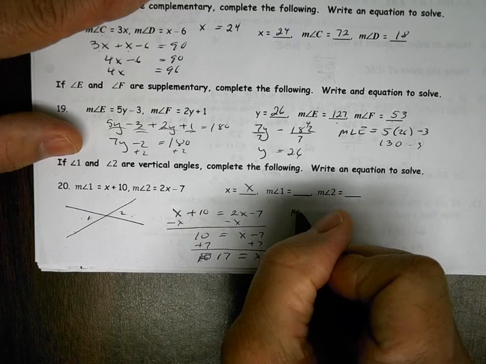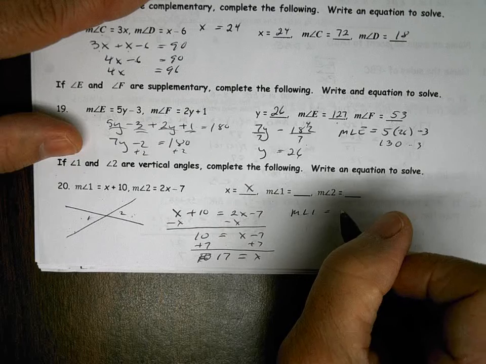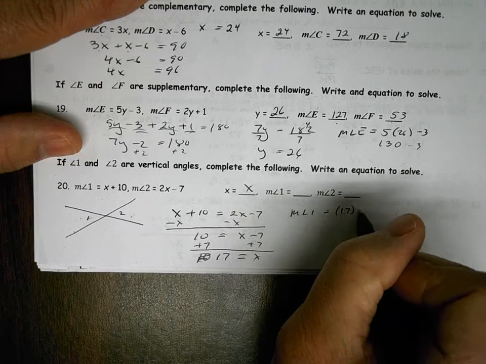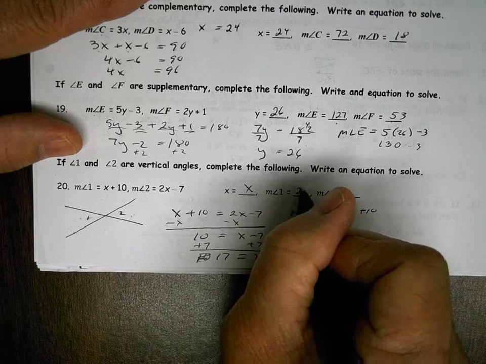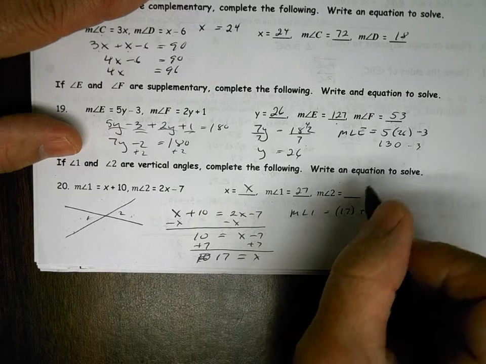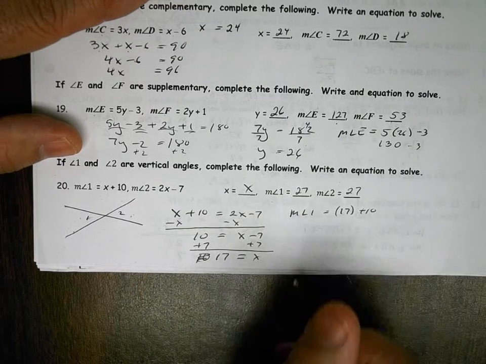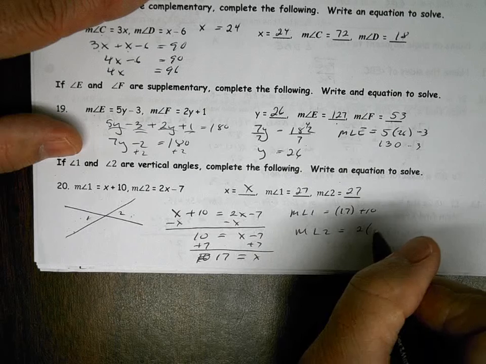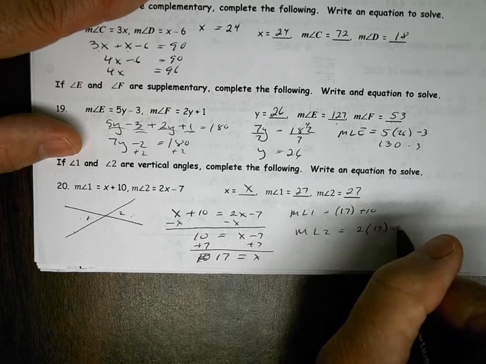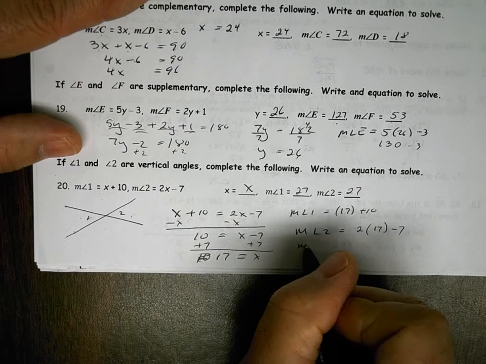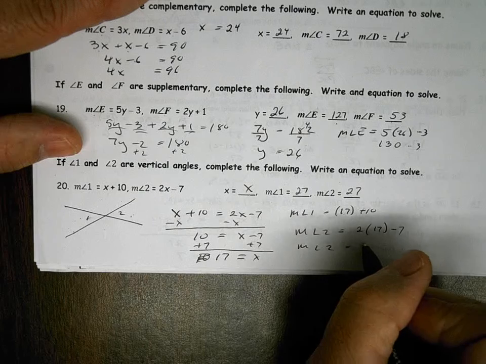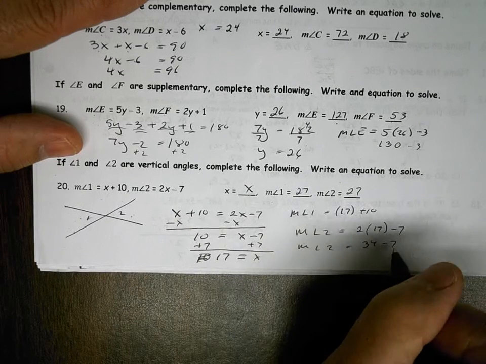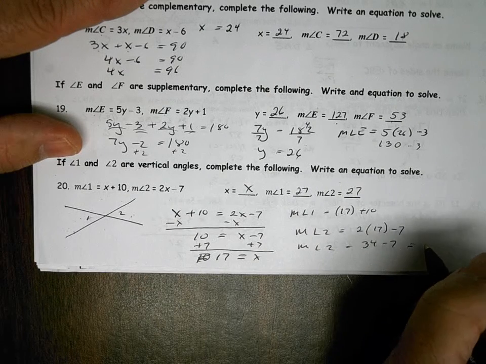Now finding the measure of angle 1. The measure of angle 1 equals 17 plus 10, which is 27. And we know angle 2 has to be congruent. But let's just check it out. The measure of angle 2 equals 2 times 17 minus 7. 2 times 17 is 34 minus 7, which is 27.